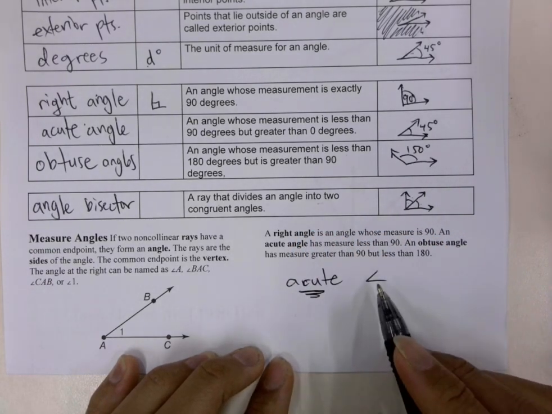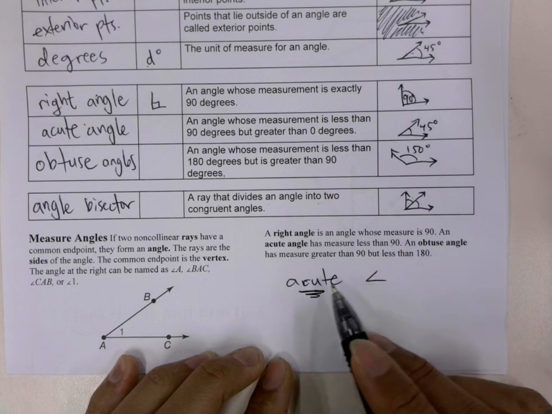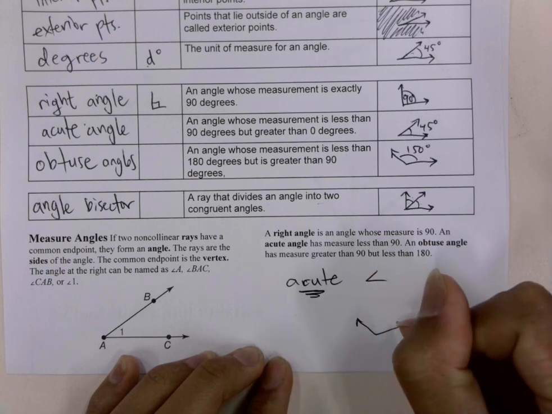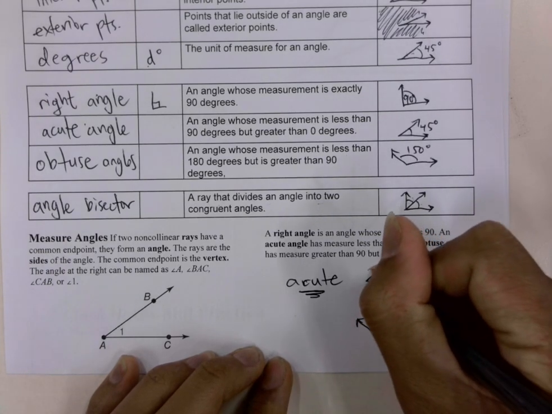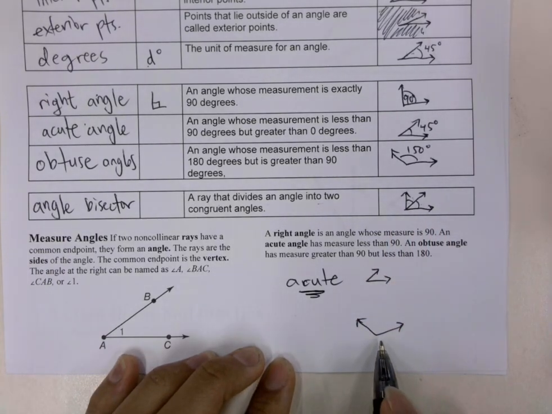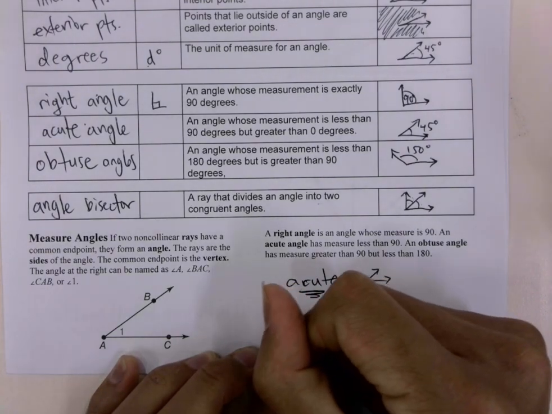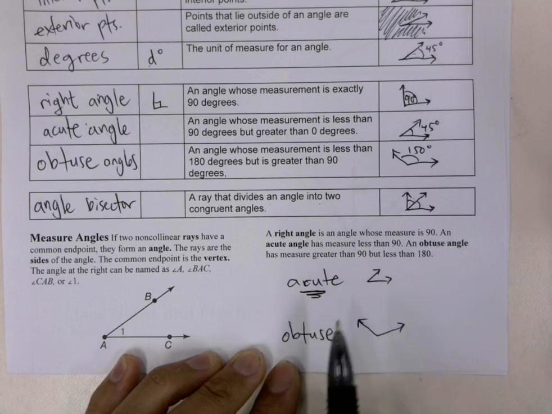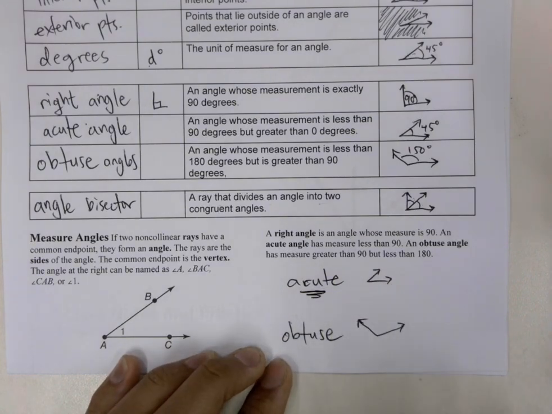So if the angle looks like a sharp point, it's acute. If the angle looks like a not sharp angle, like this one here, greater than 90 degrees, it's obtuse. Acute, cut. An acute angle can cut, an obtuse angle cannot.